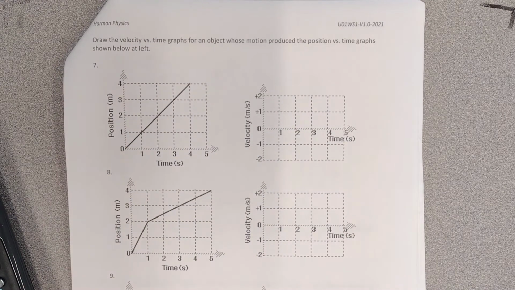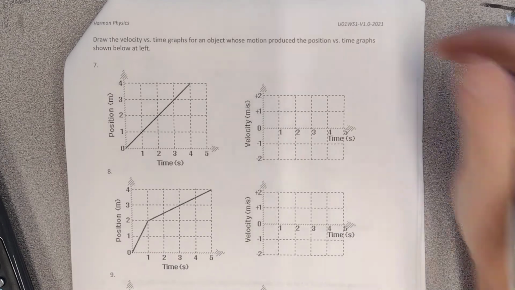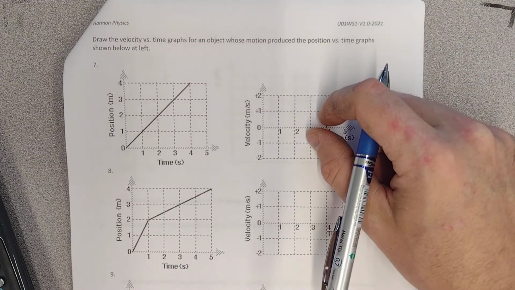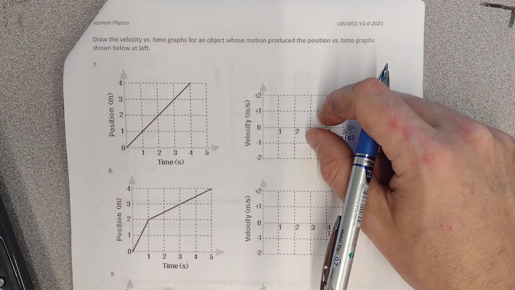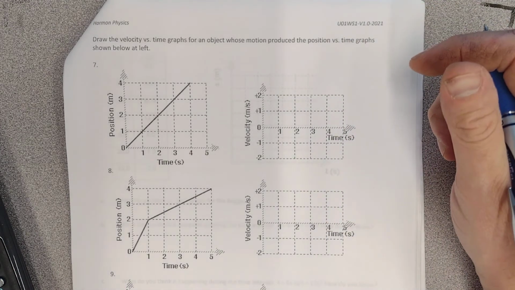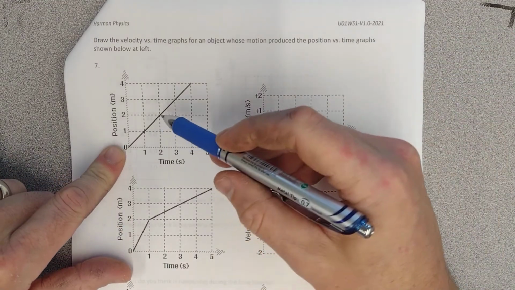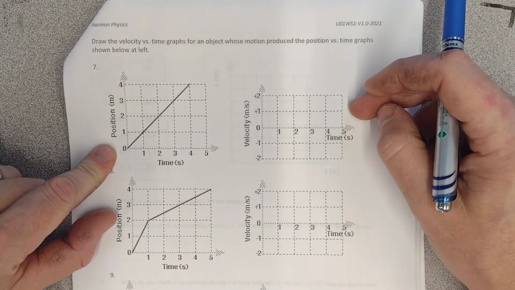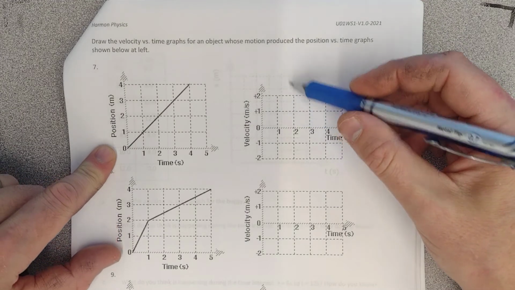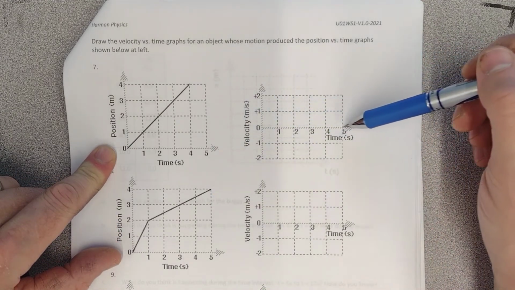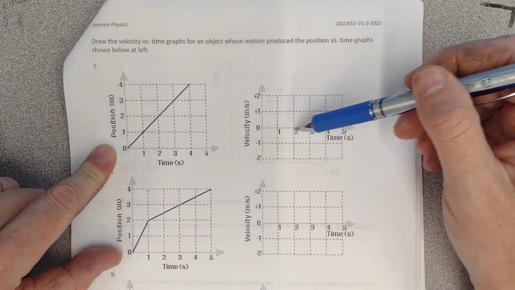All right, so this is a little bit different. These are velocity versus time graphs. Actually, you know what? I'm going to just introduce these and then package it all together for next time. Velocity versus time graphs. Position versus time graphs. They're different. On this graph, you need to plot what the velocity was while it was moving over these time intervals. So let's just go by second.